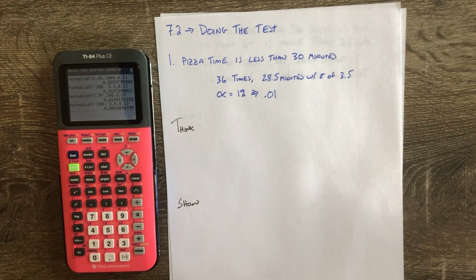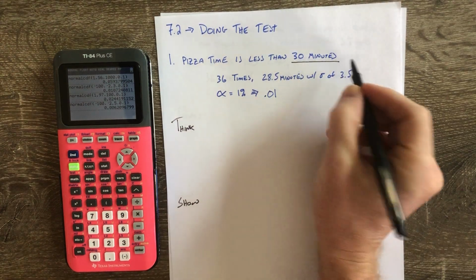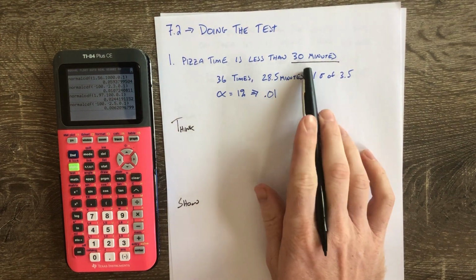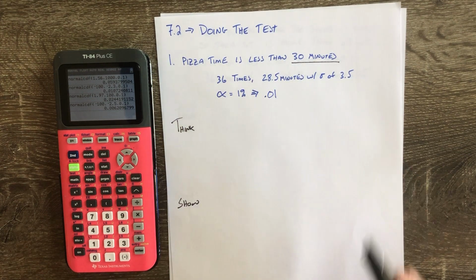All right, here we go. Pizza times are normally distributed. We're trying to see if pizza times are less than 30 minutes. We have 36 times. This is the average. So this is less than this, but maybe we just got lucky, right? So we have to kind of figure it out with the standard deviation.